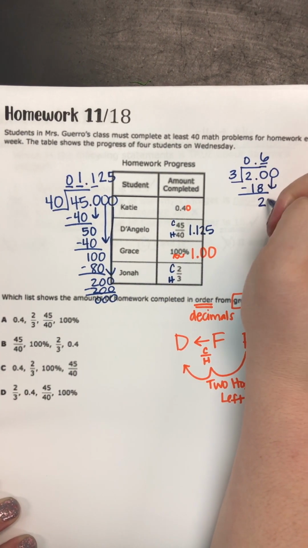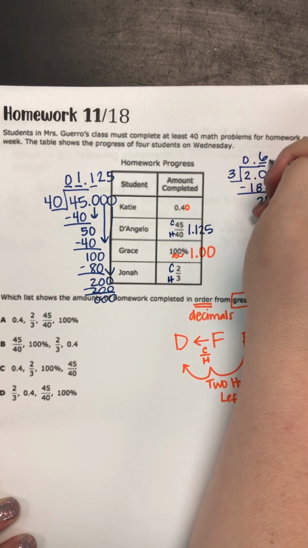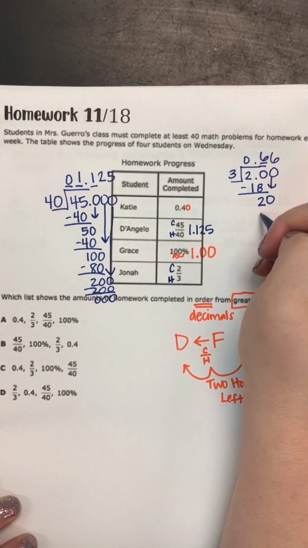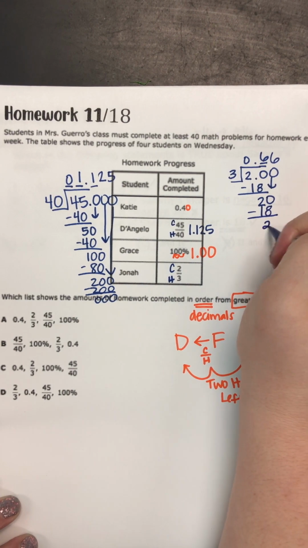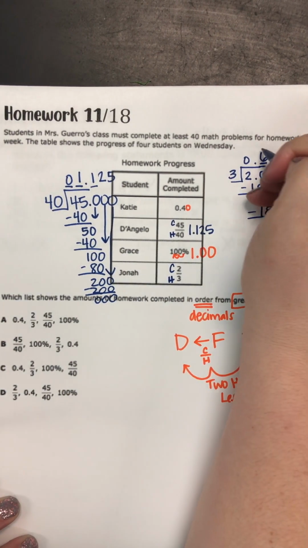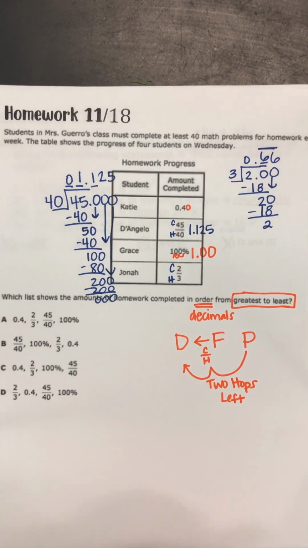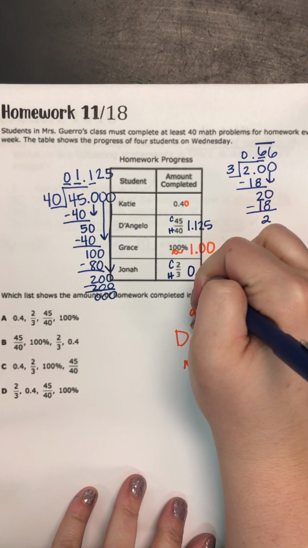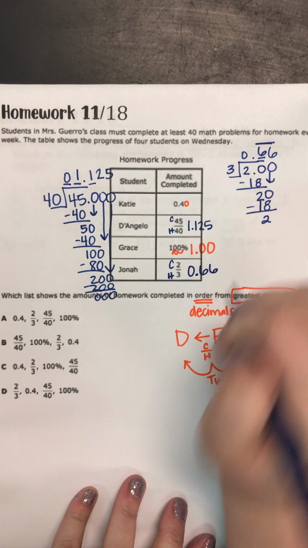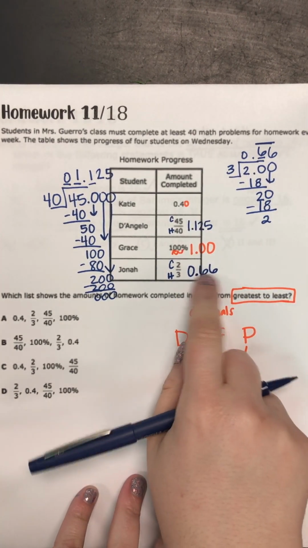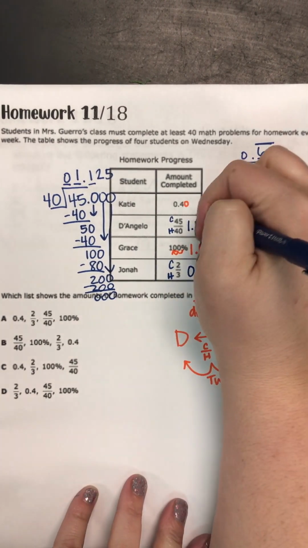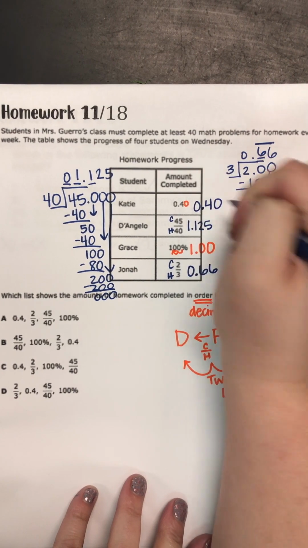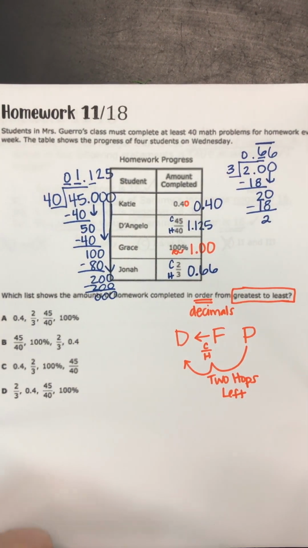Eat another donut. 20 again. 6 again. 6 times 3 is 18. So we're going to keep getting that 2. So this is going to be a repeating decimal, meaning it's going to be 0.6 into infinity. So again, we're going to do 0.66. And I'm going to leave it just like that, just so that it looks like money. So now we're ready to compare.